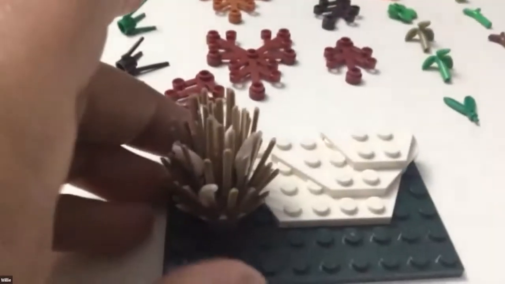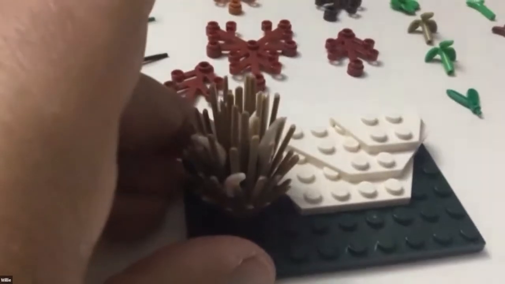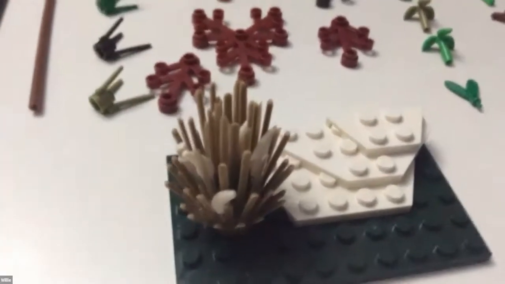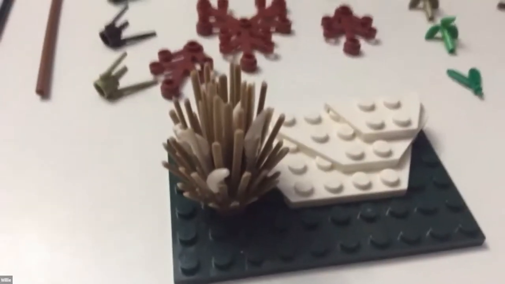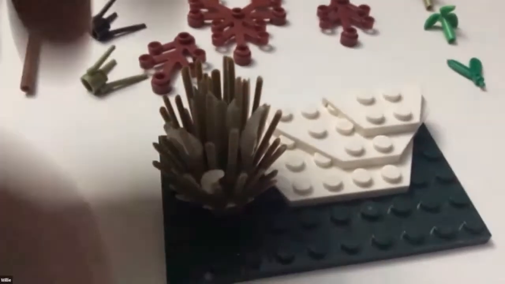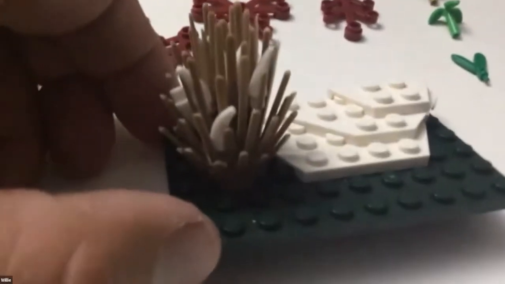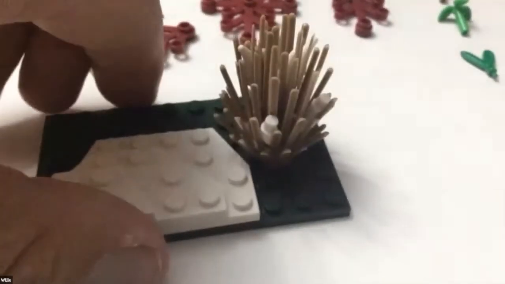Earlier I said the bushes can really help show the season. I've got some snow here on the dark green saturated ground, and you'll see that I have used some of the teeth pieces, literally just putting them inside the bush to show specks of snow on the bush.